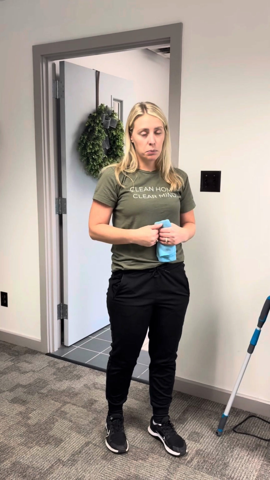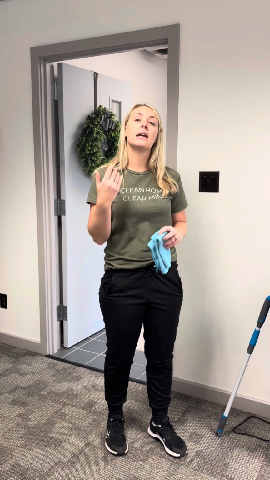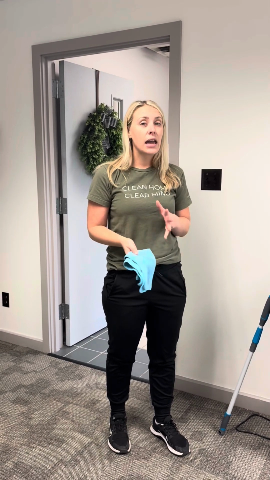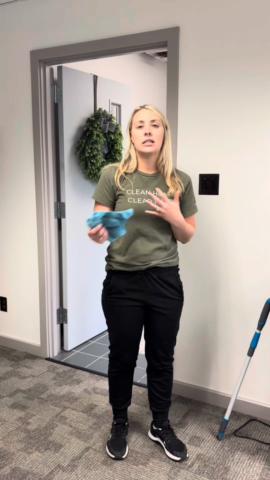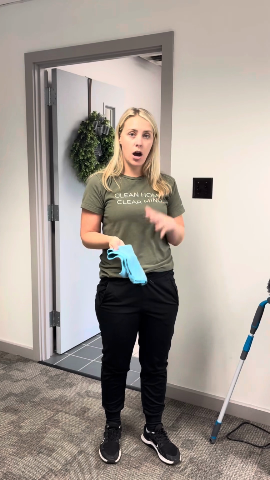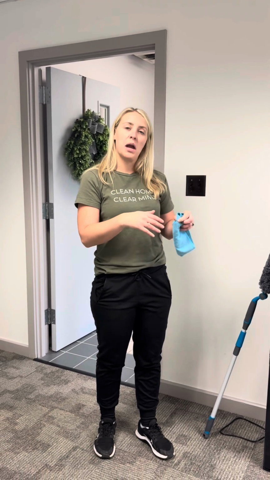It's helpful to send us pictures and let us know, so that we can give the client a heads up and say, hey, this area really could use some more deep cleaning, but this is the before and this is the after. It's definitely better, but it's not 100%. That way they know coming home that we were able to get some off, but not all of it. So that's really important.